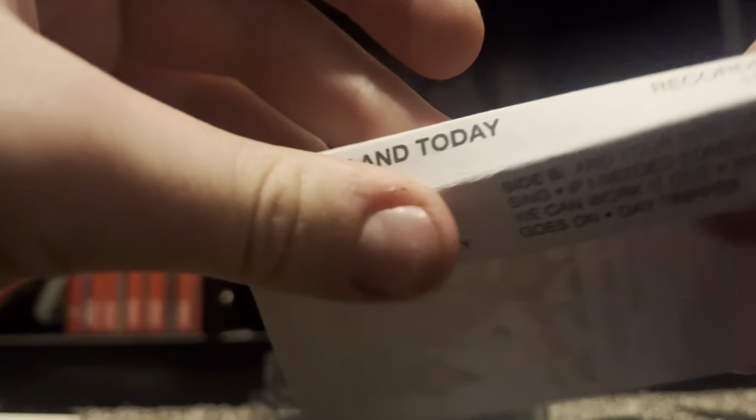One more fold. Fold it over and fold it back. Make sure everything lines up and you should be good to go.